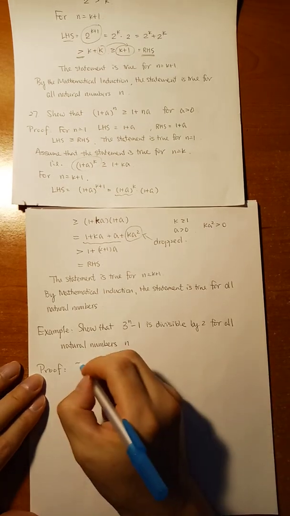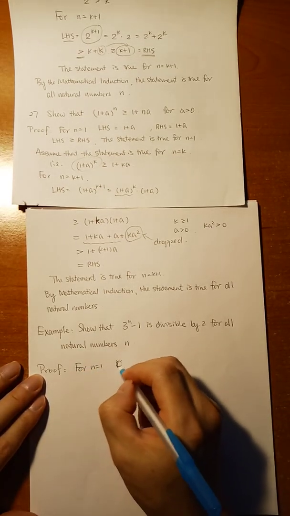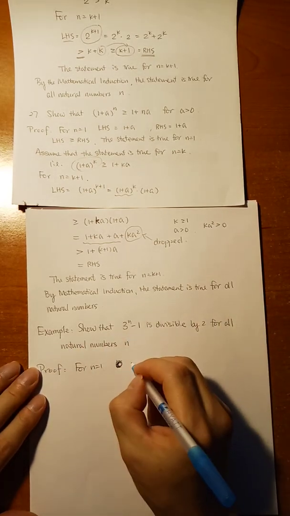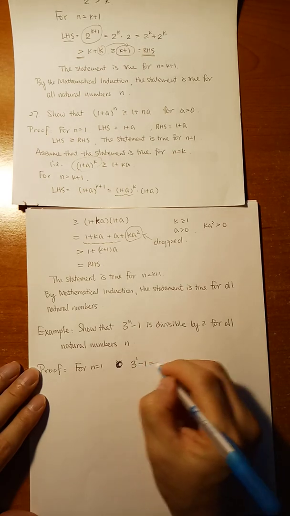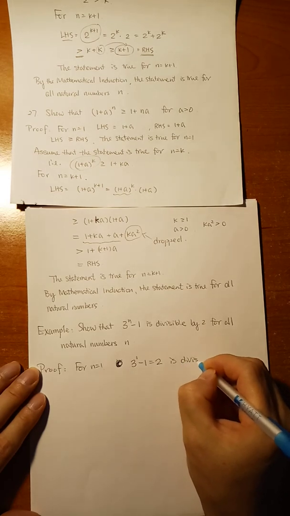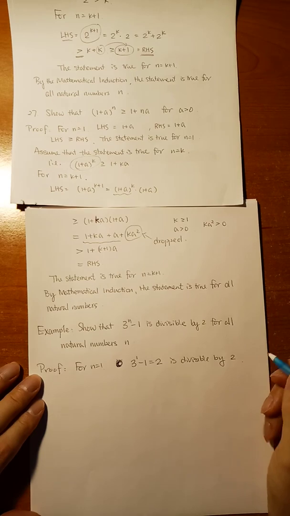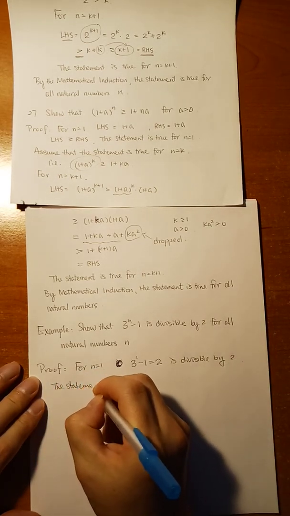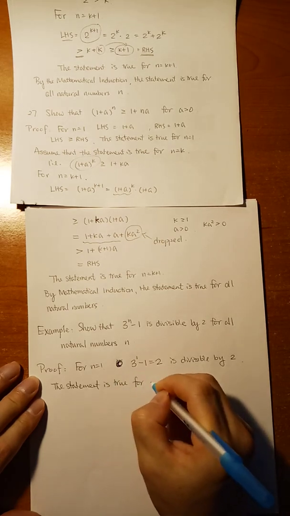Let's prove it. For n equal to 1, there's no left and right-hand side, we just verify. For n equal to 1, 3 to the 1 minus 1 is 2. Of course, 2 is divisible by 2, so the statement is true for n equal to 1.